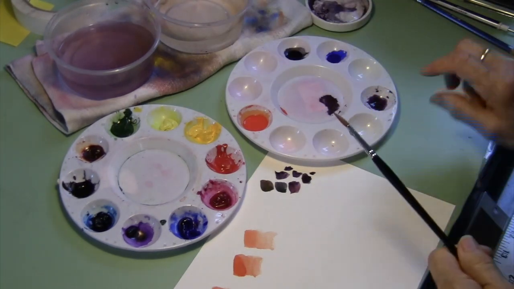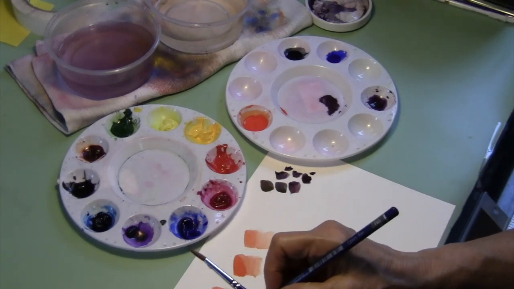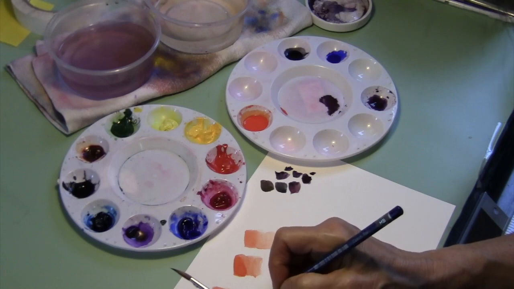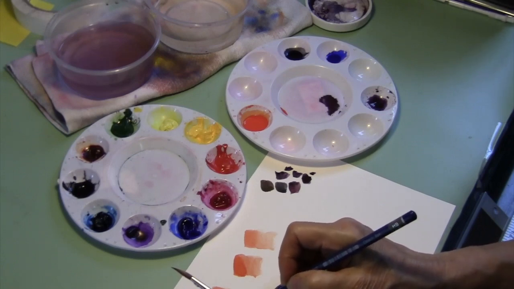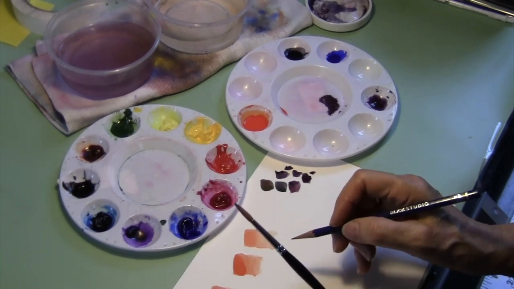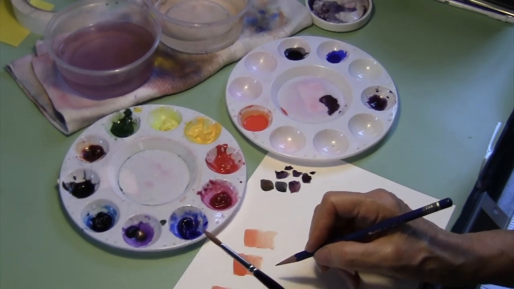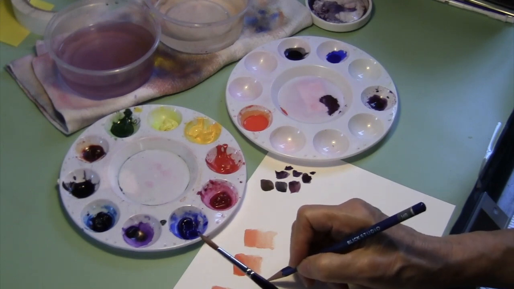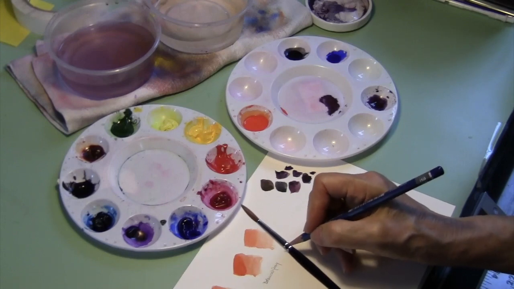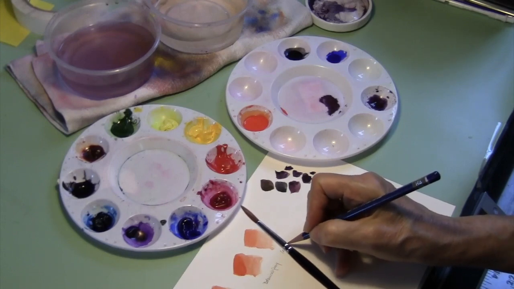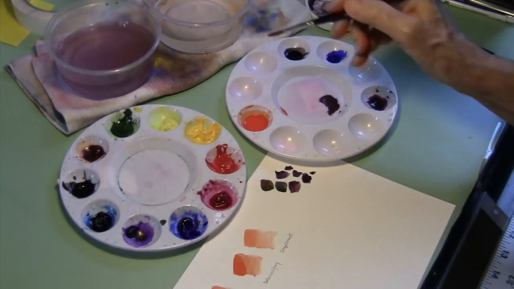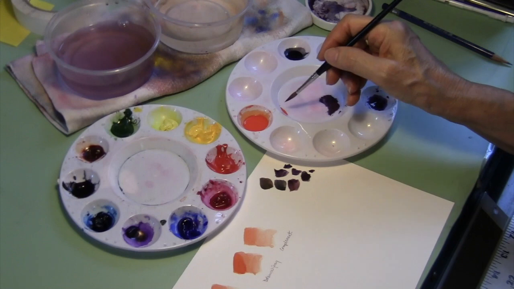So the first one I'm going to do, I'm going to add a little neutral tint to this orange swatch. In the next one, I'm going to add some botanical gray. And to the last one, I'm going to add the complement. Now, we're going to take our orange here.